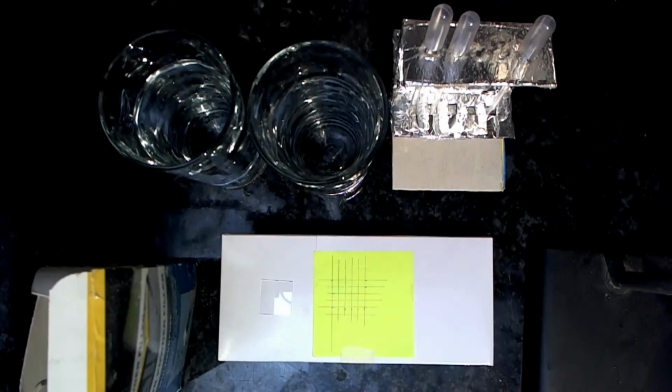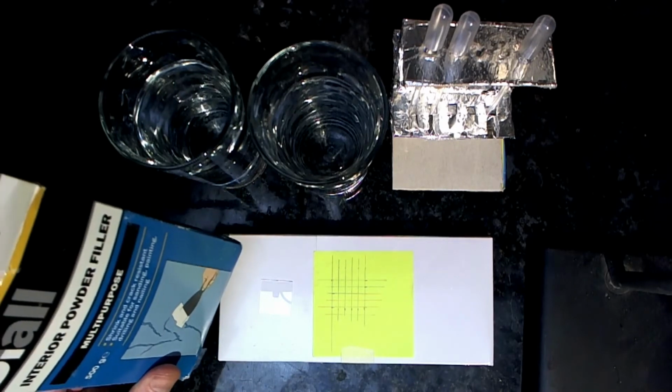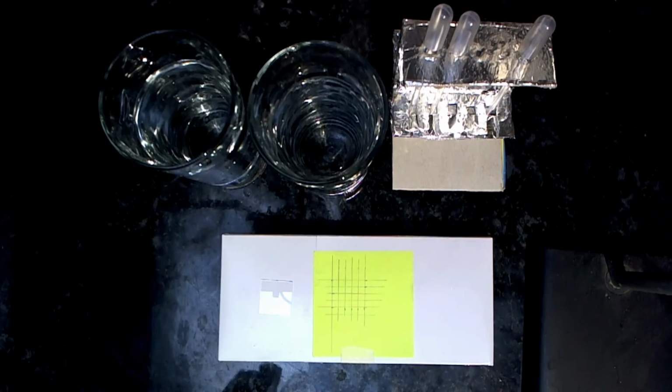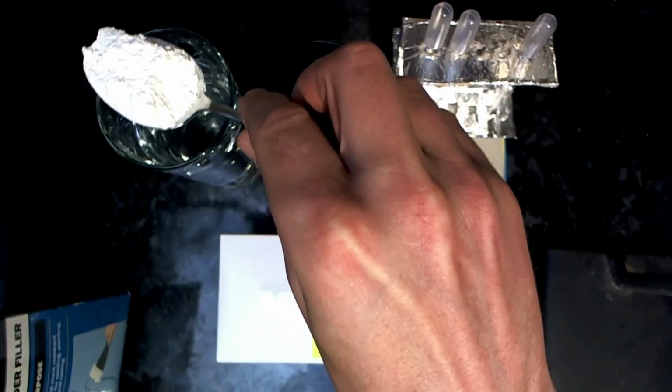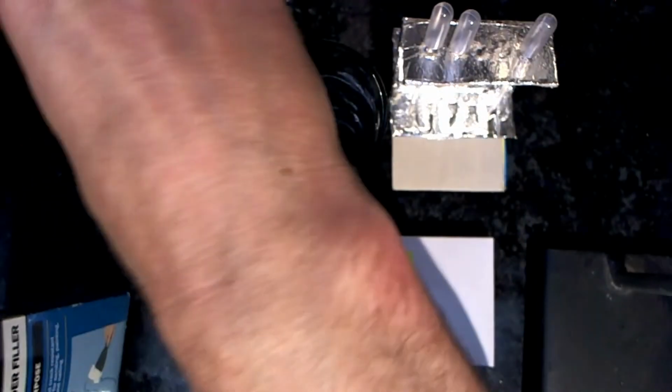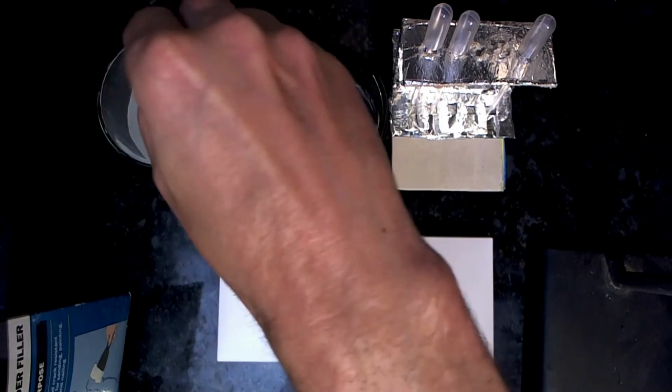So here we'll do an experiment where we put water drops on a glass slide and we'll watch them freeze. To start, I have 1 glass slide and 2 glasses of water. I'm going to mix some gypsum powder into one of the glasses of water. Gypsum is present in the atmosphere as aerosol particles in small amounts.